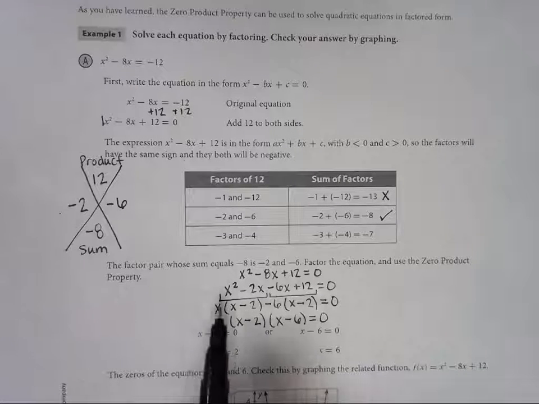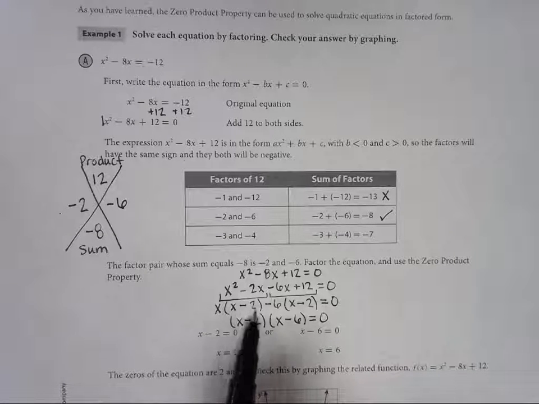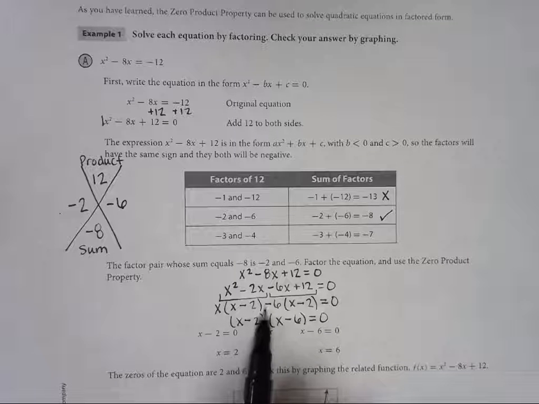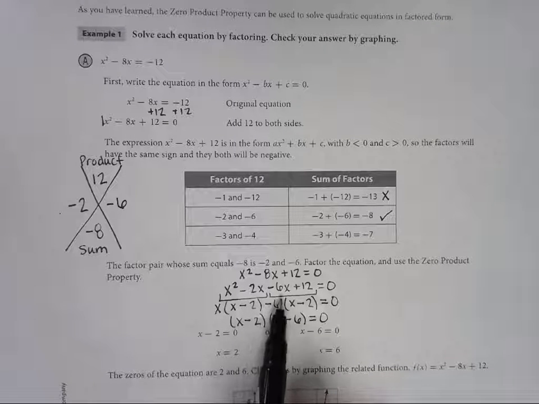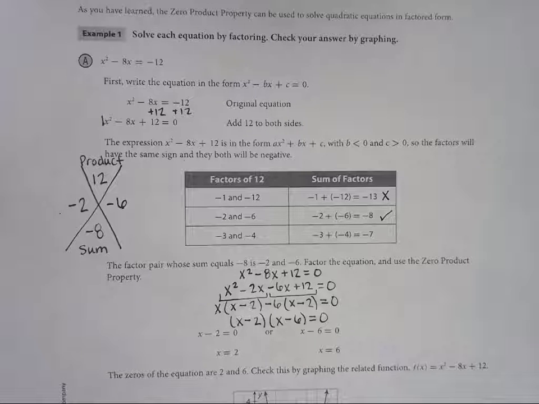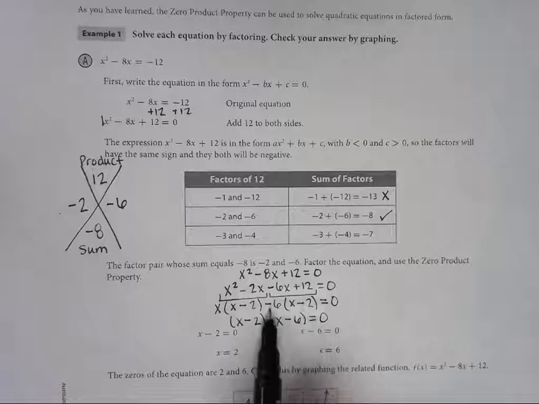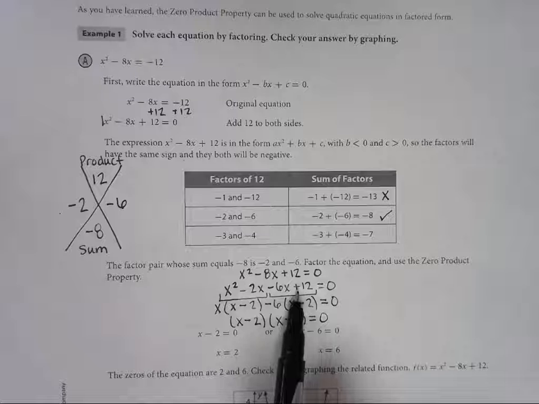The first group has an x in common, so factor it out to the front and your leftovers will be x minus 2. The second group, because it starts with a negative, you will need to factor out a negative. They have a 6 in common, so factor out their GCF of a negative 6. The leftovers will need to be x minus 2. You will need a minus sign here because remember, you already factored out a negative, and negative times negative will get you back to that positive 12.